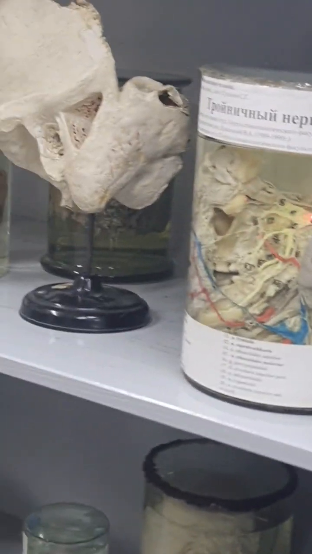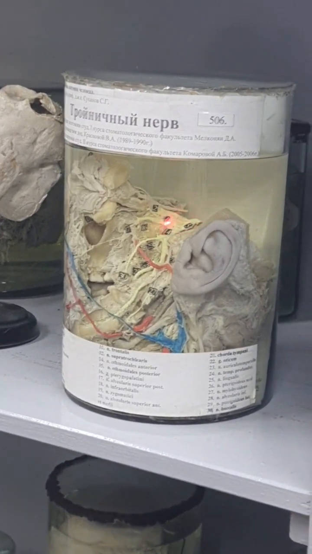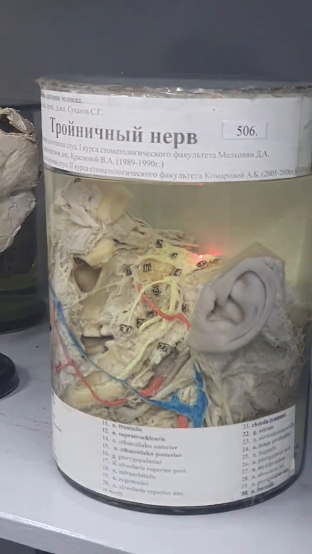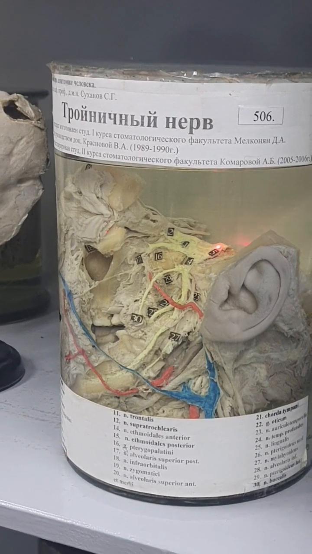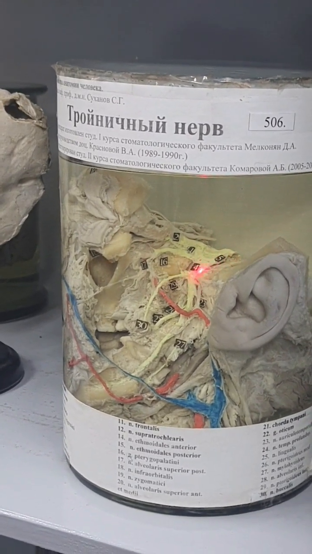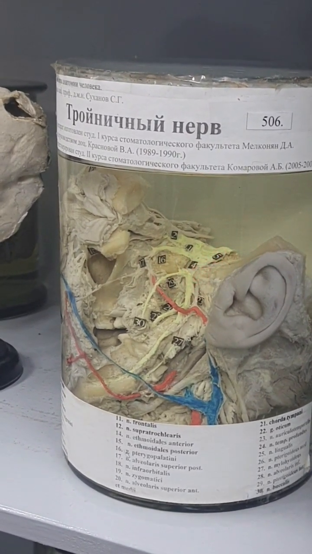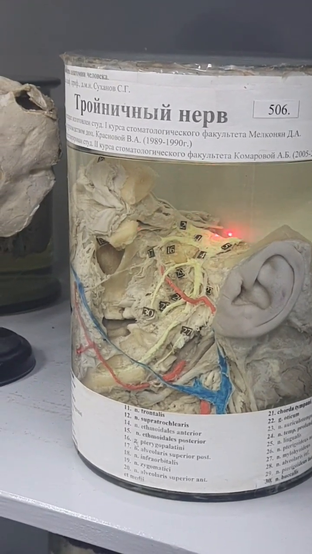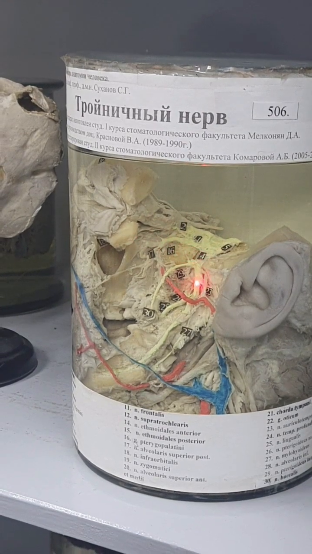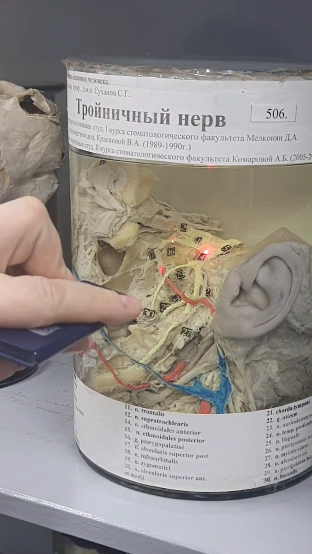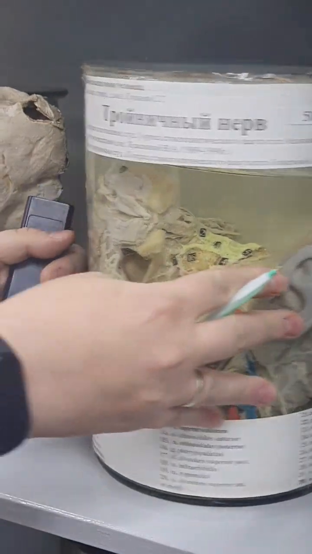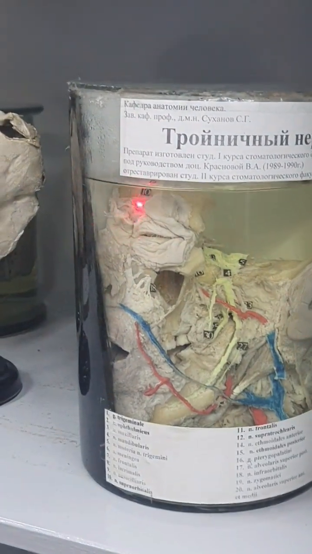So here we have the trigeminal ganglion. Yeah, here it is. Do you see? Here we have the trigeminal ganglion, and a small motor root is slightly visible here, coming to the mandibular nerve. And here we can see how it divides into three main branches: ophthalmic nerve, maxillary nerve, mandibular nerve. The ophthalmic nerve goes to the superior orbital fissure. We can't see it here. We can see only its terminal branch here, supraorbital.